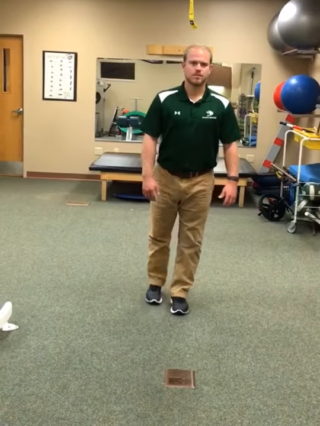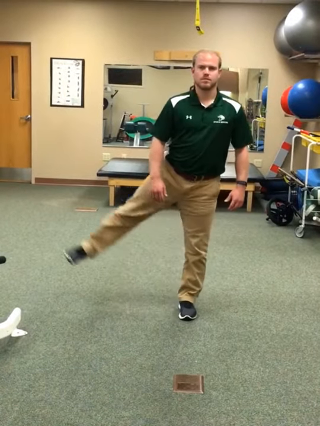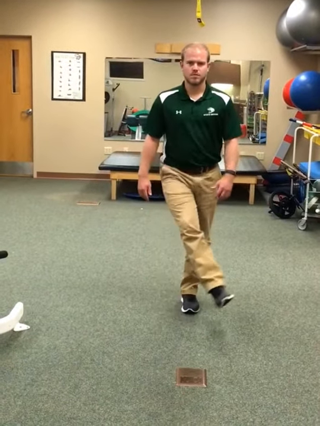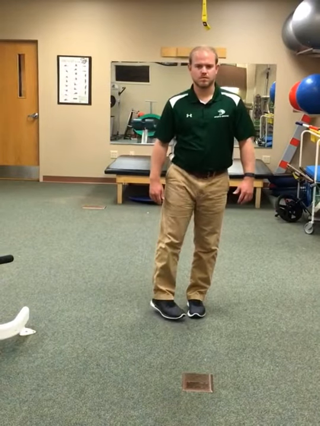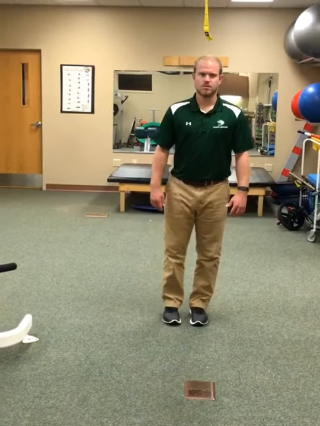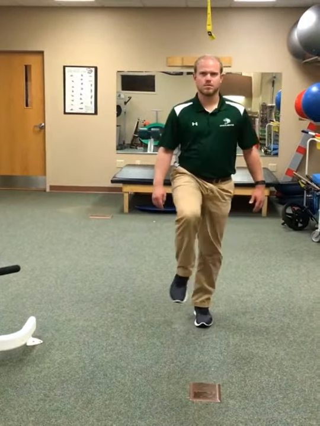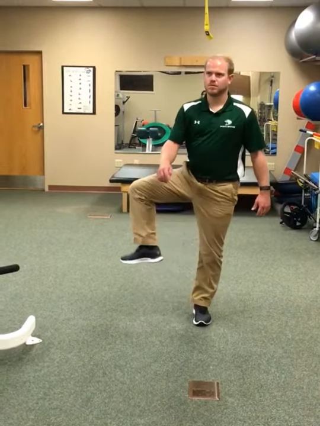In the hip, we have flexion and extension, abduction and adduction, internal rotation and external rotation, and then horizontal adduction and horizontal abduction.